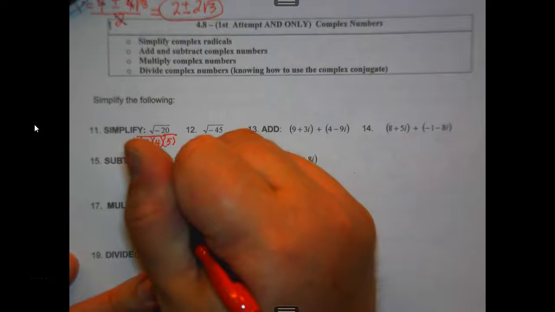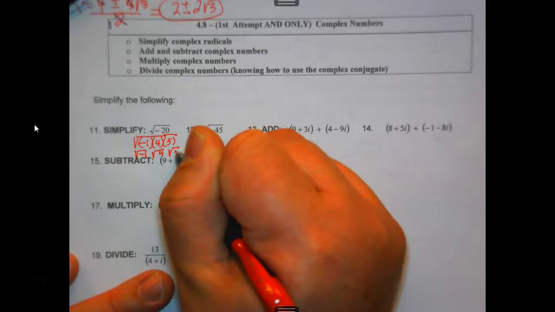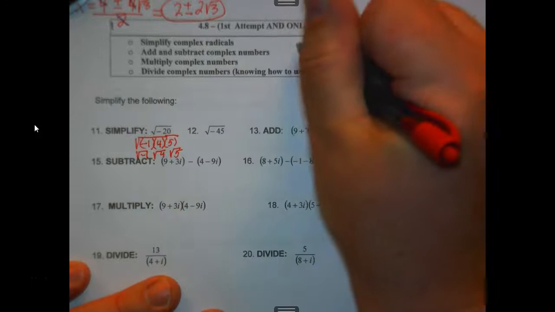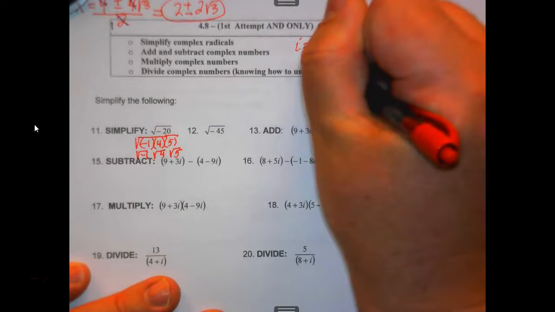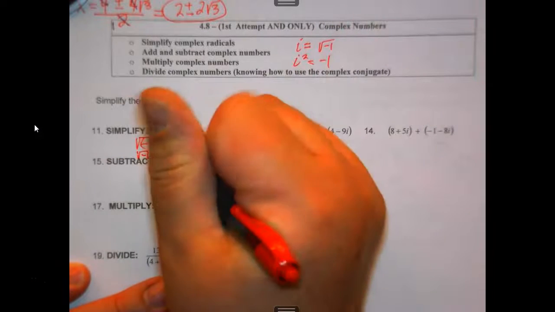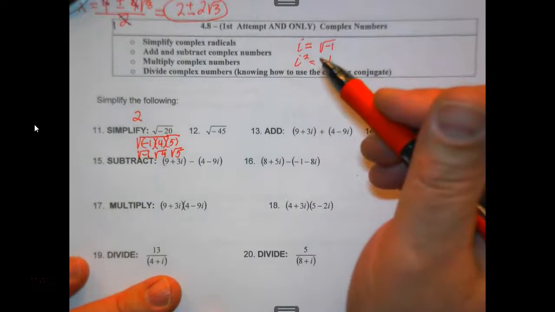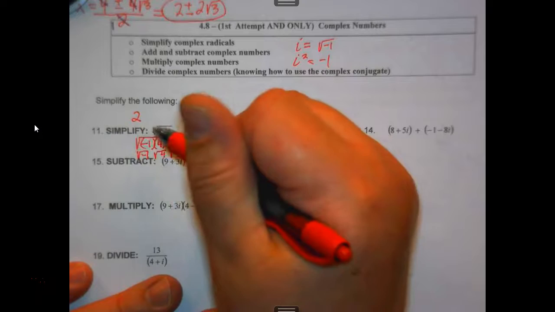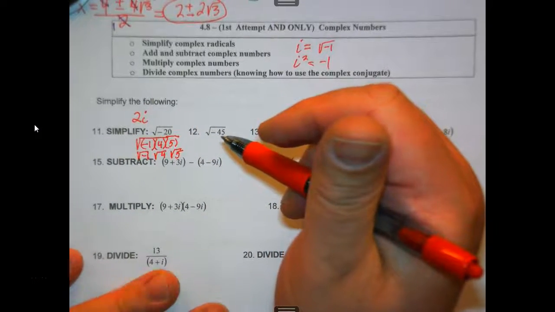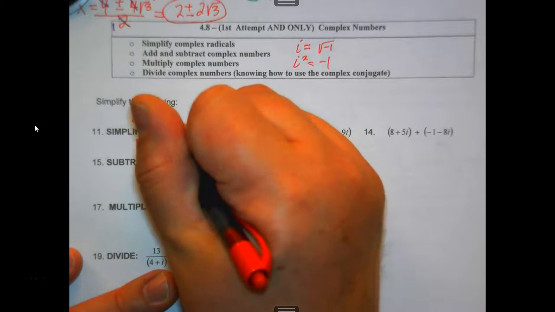So this becomes the square root of negative 1, times the square root of 4, times the square root of 5. What's my rational number first? Four. So the square root of 4 is 2. What's my next one here? That's right, the i. You guys should know that. And then the square root of 5, the irrational.